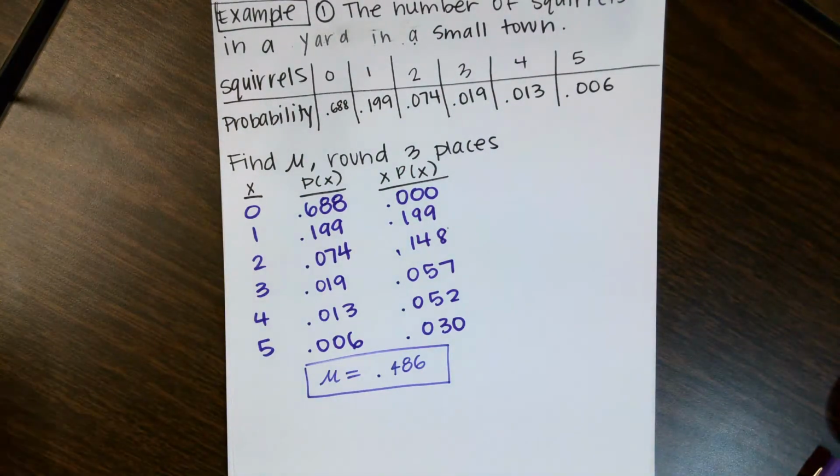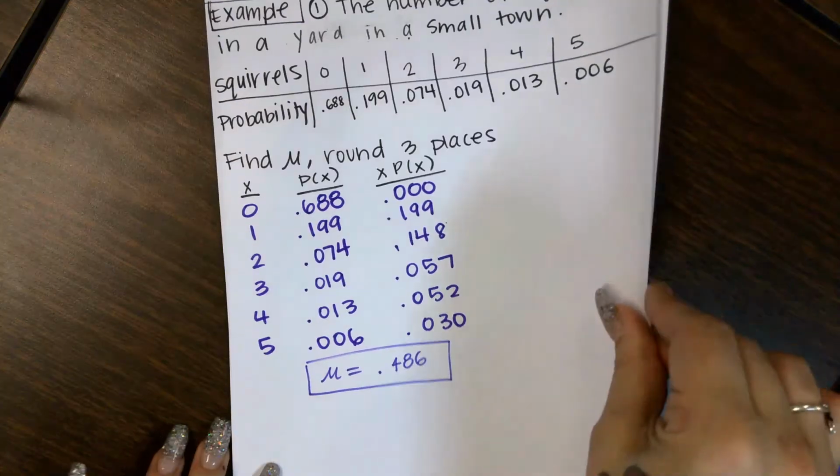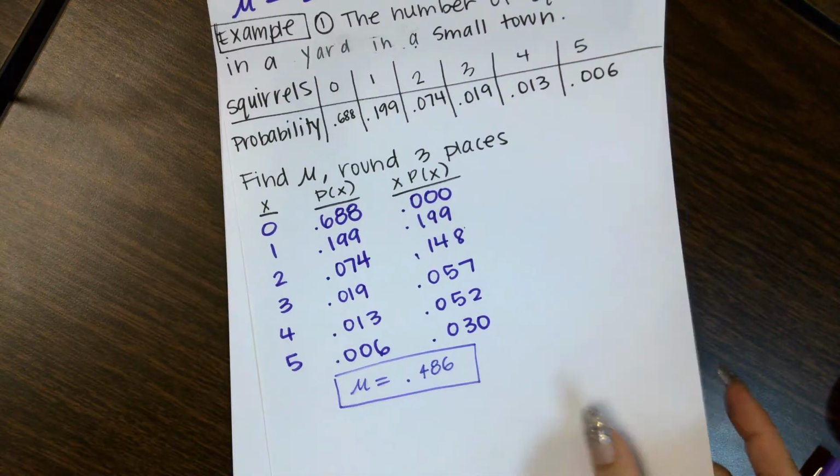Now they're going to give us another formula to find a variance. I need to change pages, y'all. I got some, if you need some. Okay.